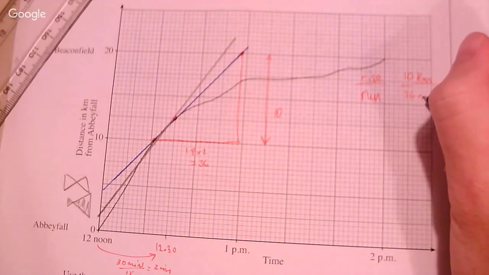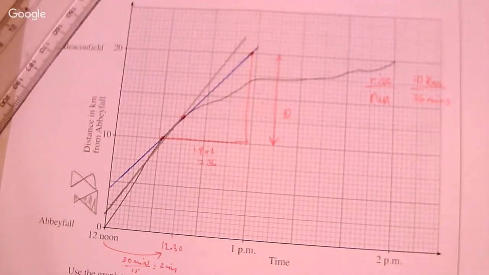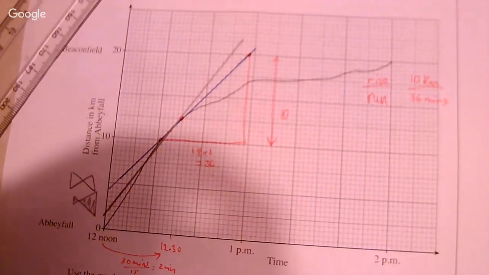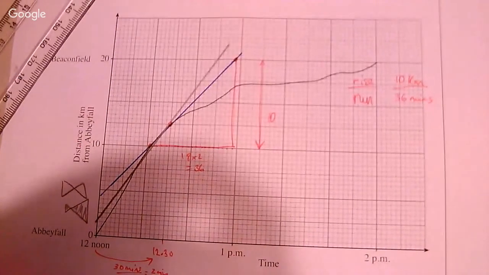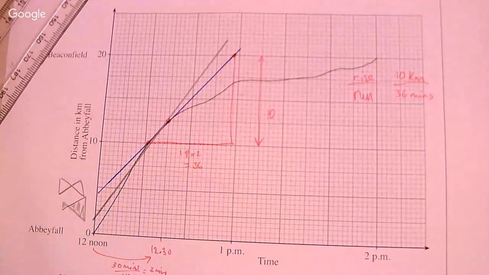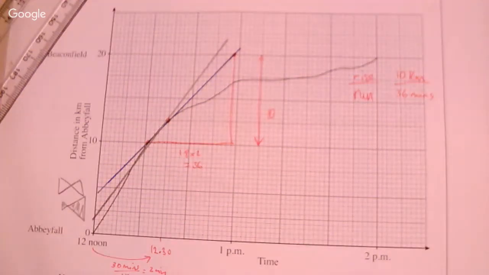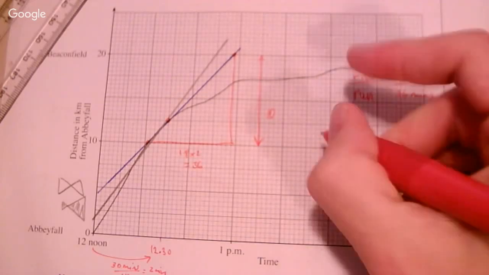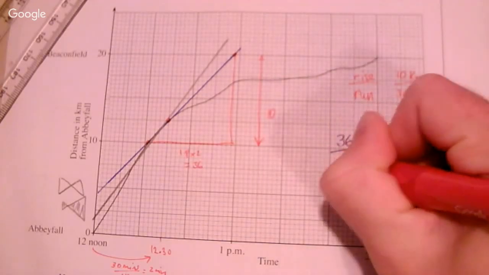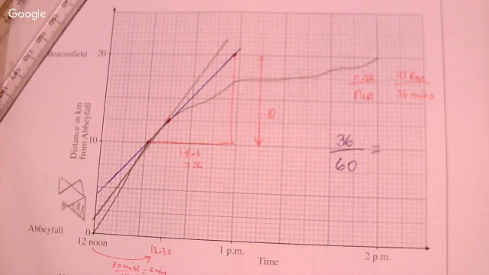Now that's a bit of a fuss, isn't it? You don't work out speed like that. If I asked you what the speed was on the motorway, you wouldn't tell me it's so many miles a minute. It's actually 1 mile a minute. No, it's not. If it was 60 miles an hour, it would be 1 mile a minute. So I need to change that 36 minutes into hours. The way I do that is 36 divided by 60, because 60 minutes goes into 1 hour.